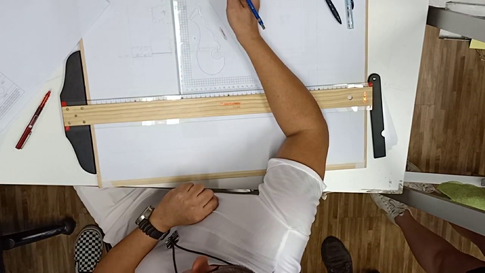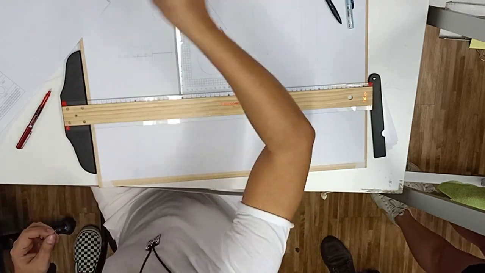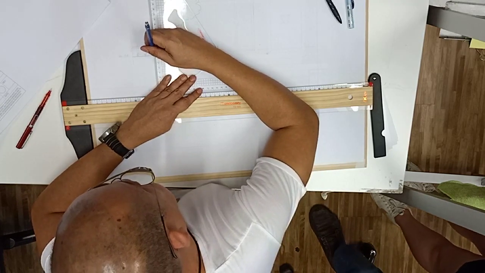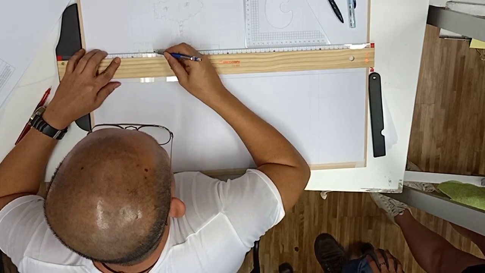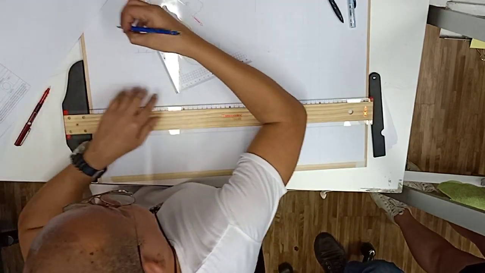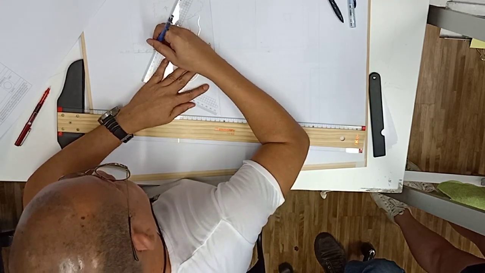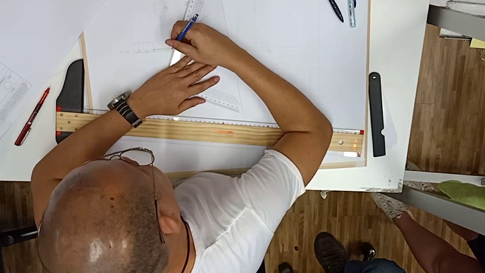Correct? It's not a solid piece. It's running this way. Then after that, it must have this support. You understand? Then once you cut, it must be with an X. Do you understand now how it works?